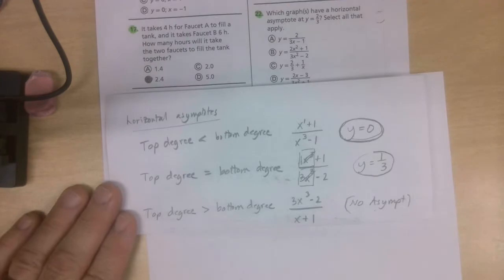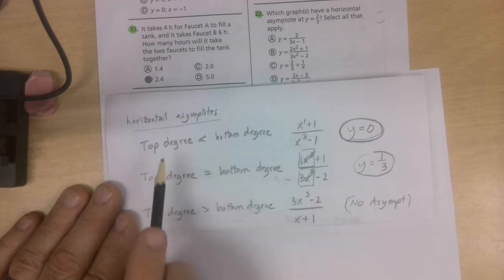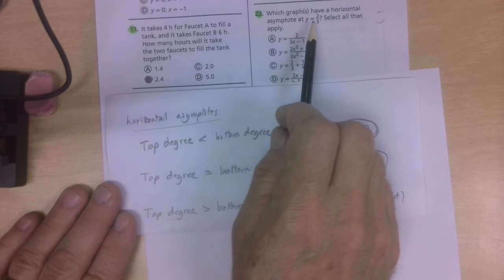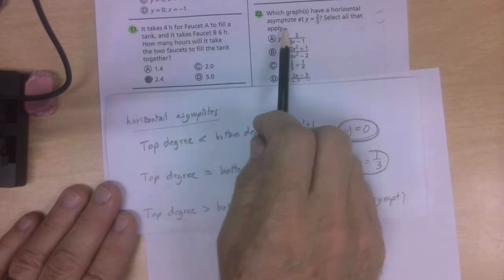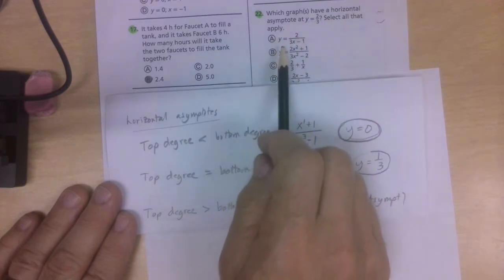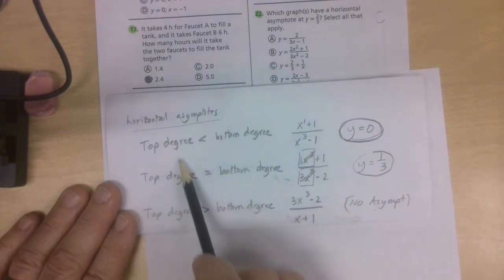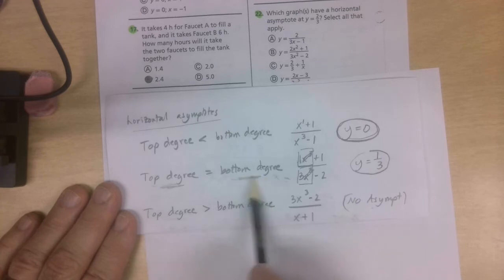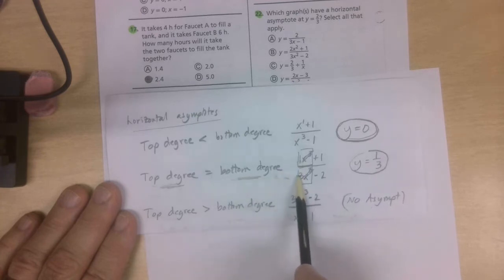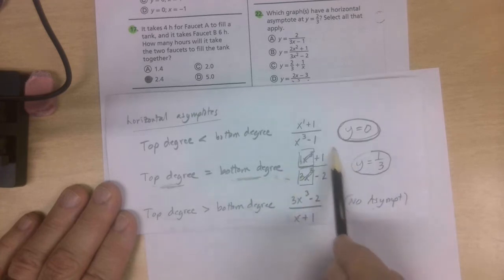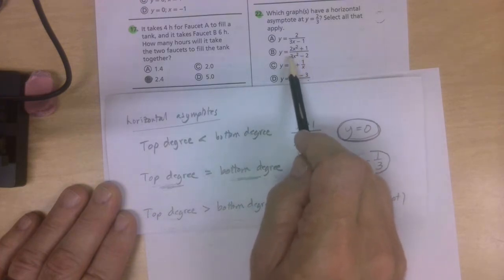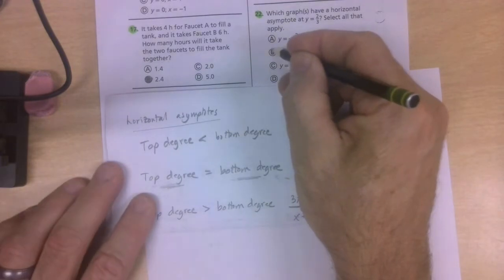All right, we're getting there, guys. So another quick little peek here at the rules of horizontal asymptotes. It says, which graphs have a horizontal asymptote y equals 2/3? Select all that apply. Well, if we take a look at this one, it jumps out at us. If the top degree equals the bottom degree, you just take the coefficients off, and that becomes your horizontal asymptote. And you can see we got a tie here for letter B, and it's 2/3. So we're like, yeah, there's one that jumps out at us.